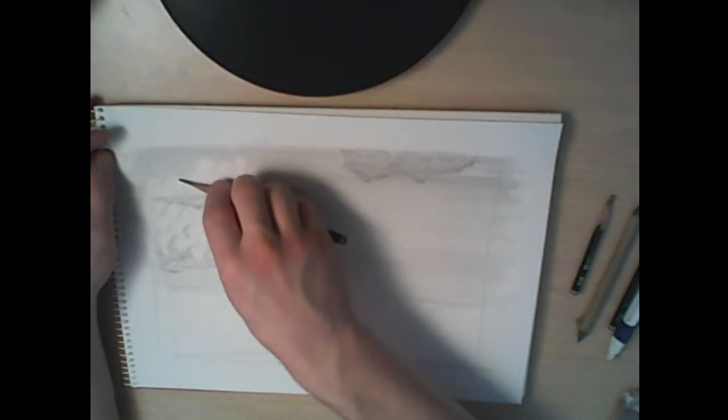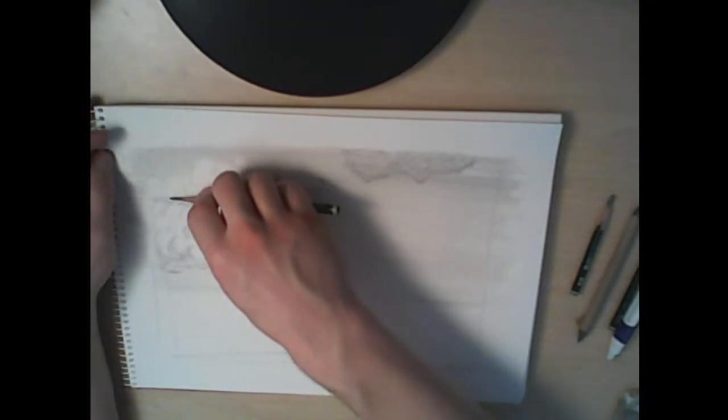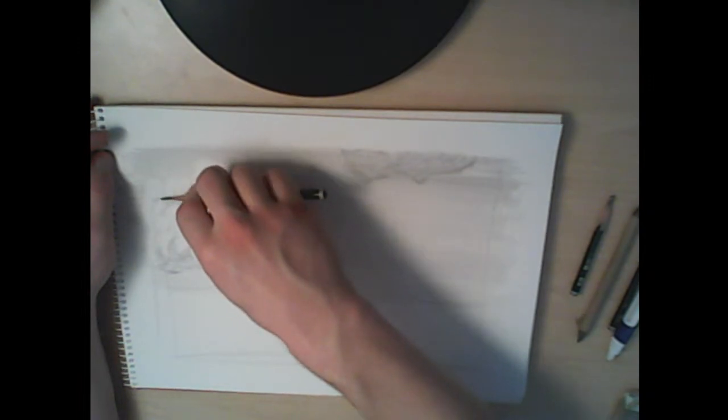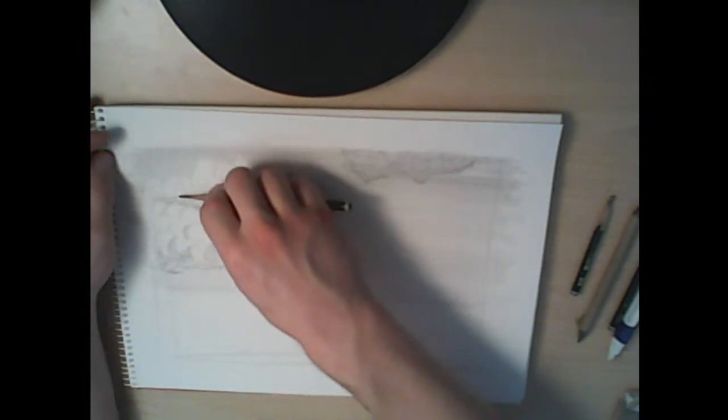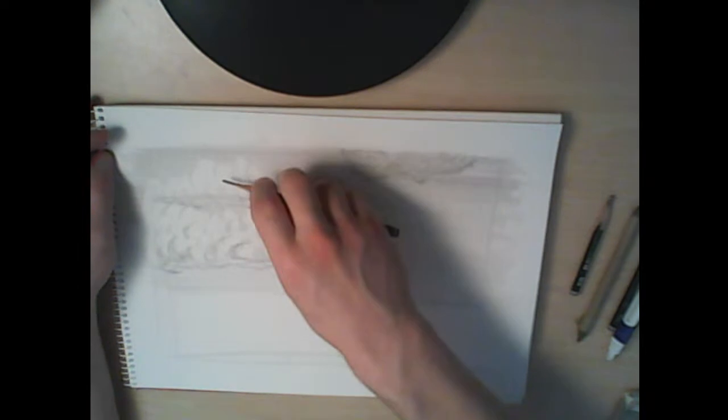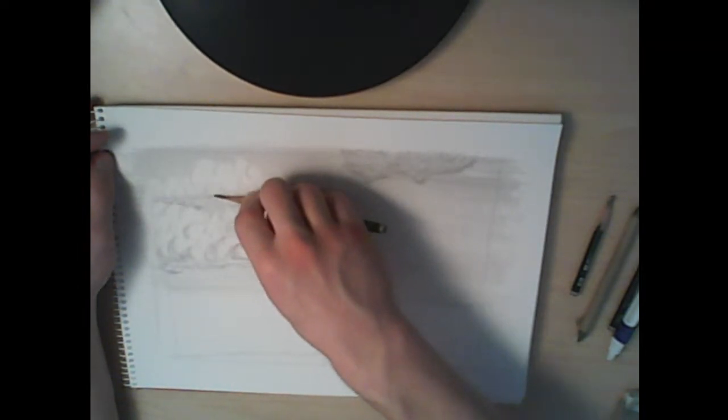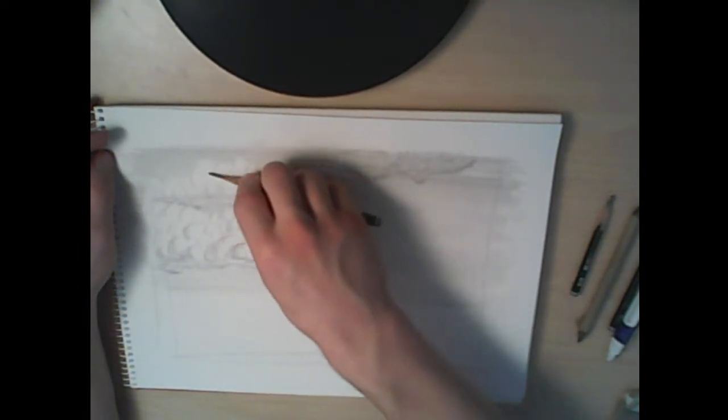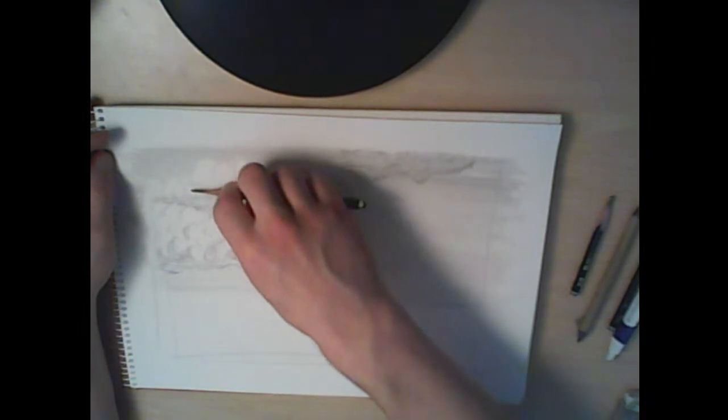Okay. Continuing with the volume of the cloud. It's always the same. Just C shapes. C's everywhere.